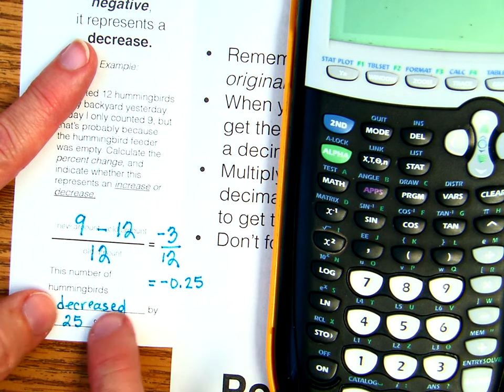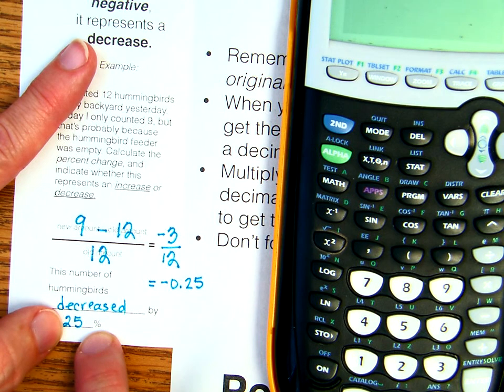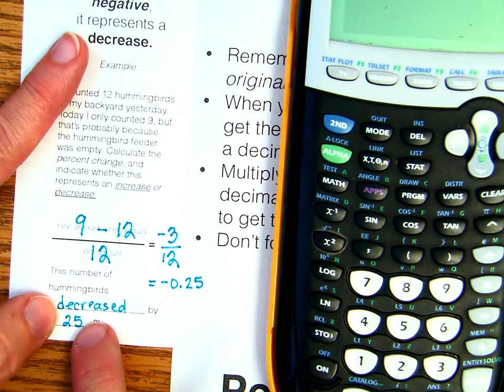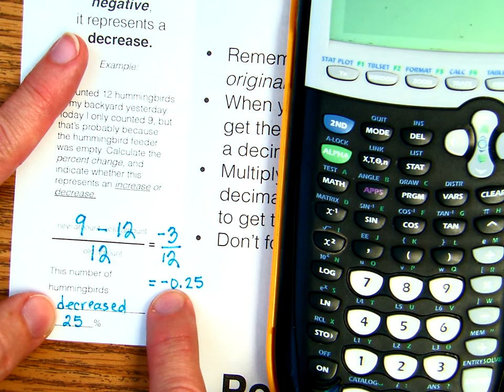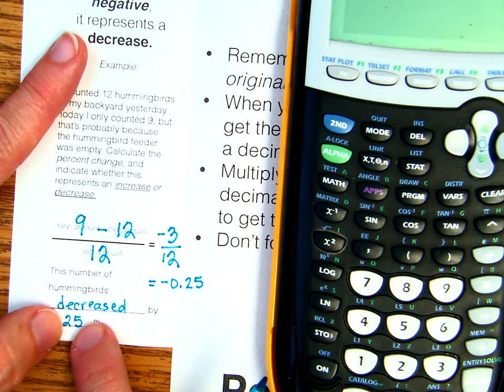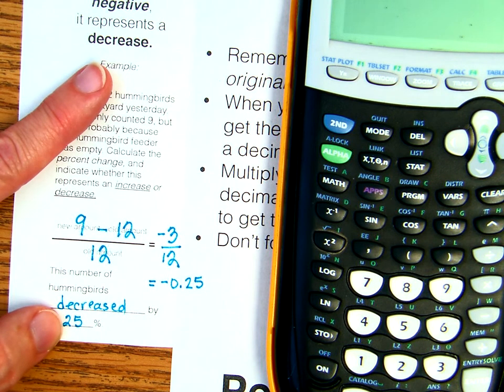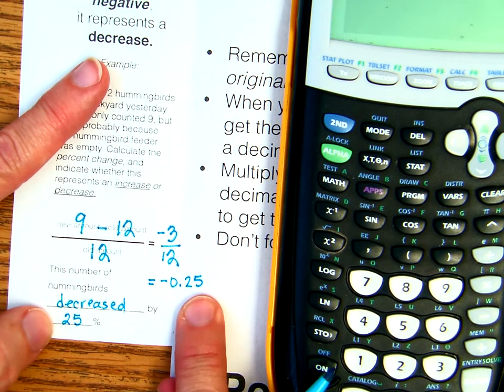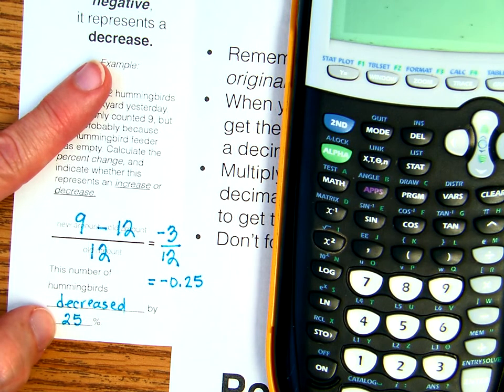But you wouldn't say decreased by negative 25 because that's 2 negatives, which makes a positive. Like, I'm not going to the dance tonight means I am going to the dance tonight. We don't want to say decrease by a negative amount because that actually would mean an increase. So the negative says you decreased, and the 25% comes from the 0.25.